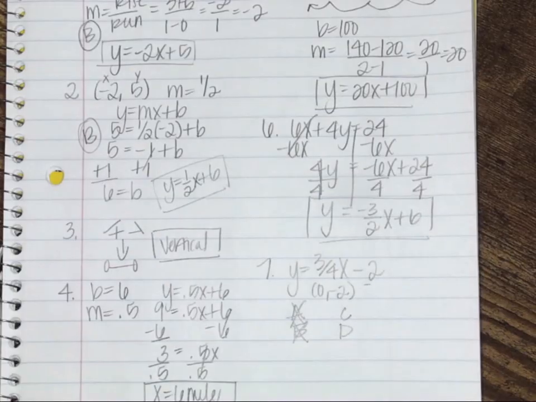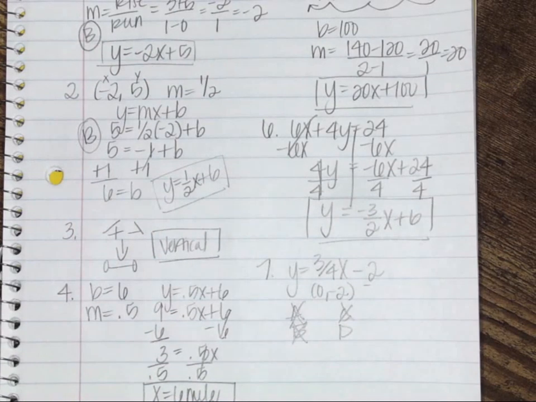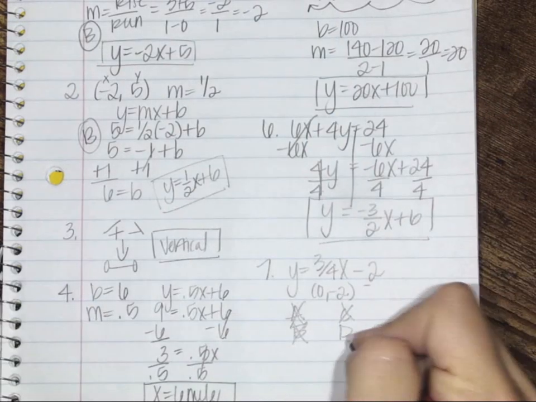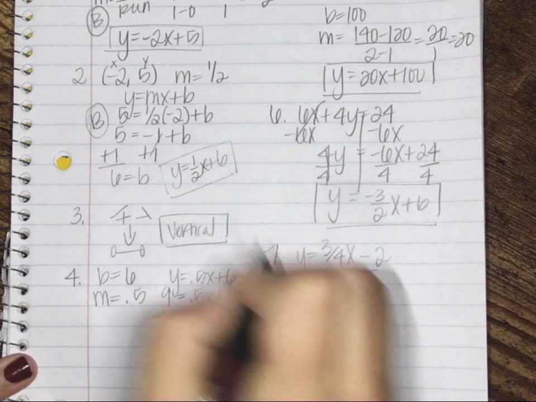So now let's look at C and D. So C has 0, negative 2, and C also has, let's see, 1, 4. That is not on there. So C is not the answer. And we are left with D, which is negative 4, negative 5. That is on there. 0, negative 2 is, and so is 4, 1.